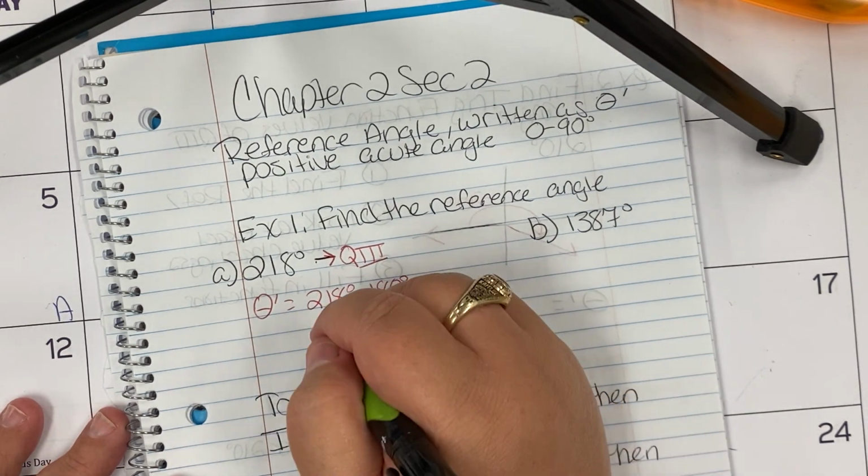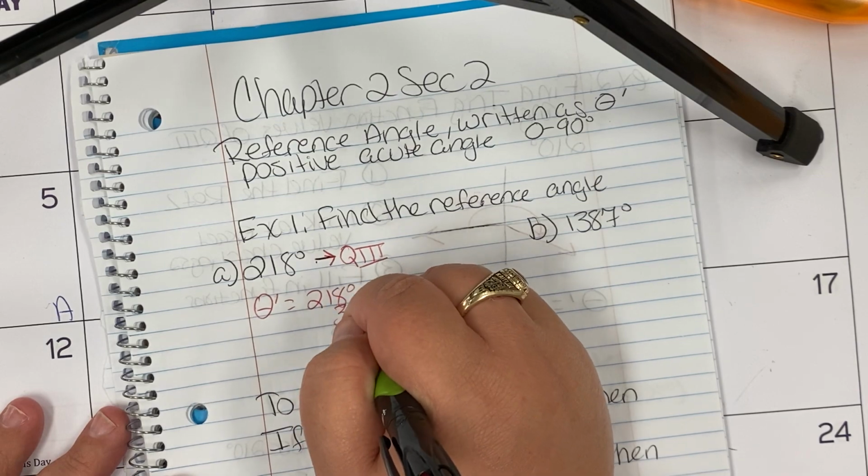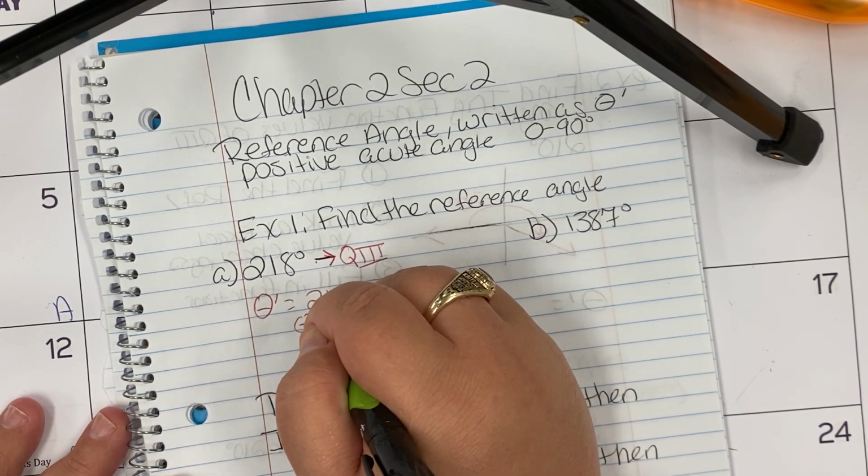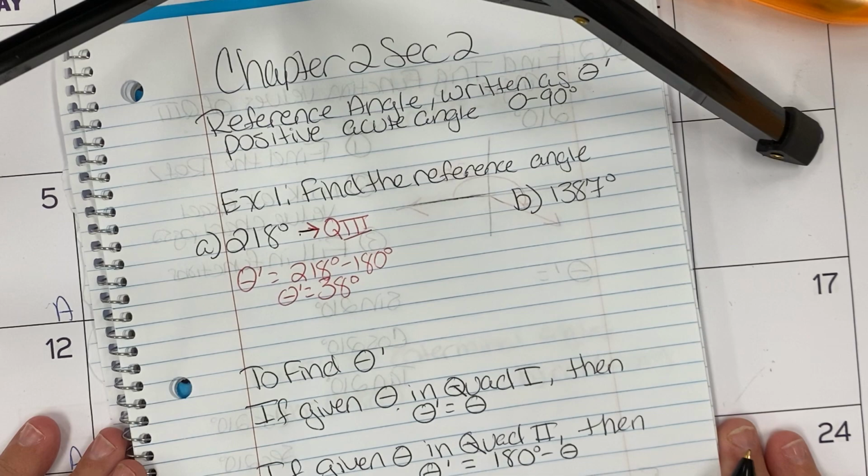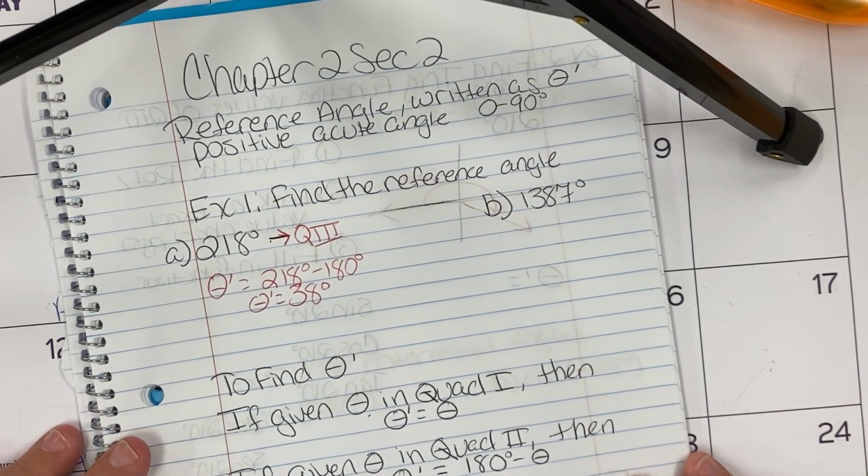So when we subtract that, we have 38 degrees. So that's your reference angle. It's between 0 and 90. It's in the first quadrant.